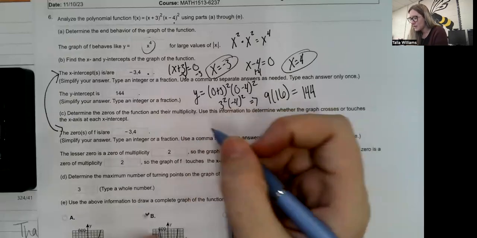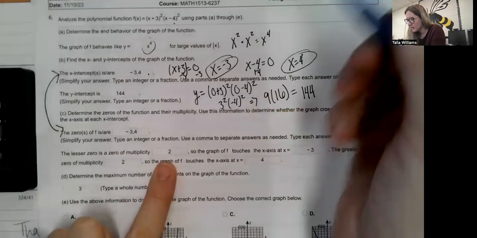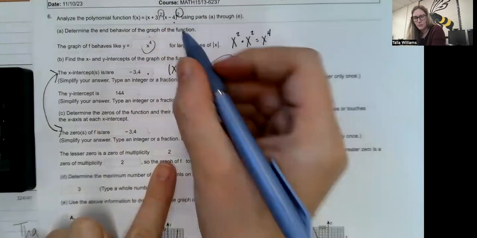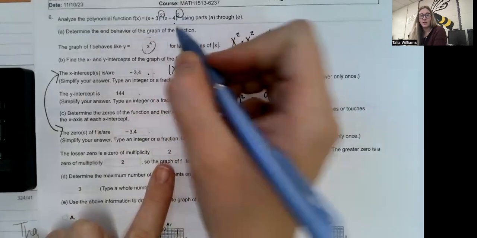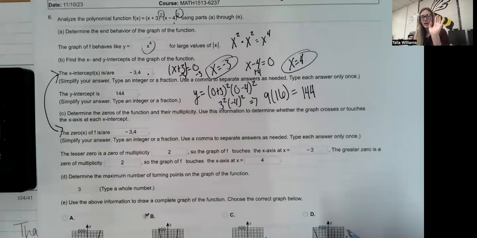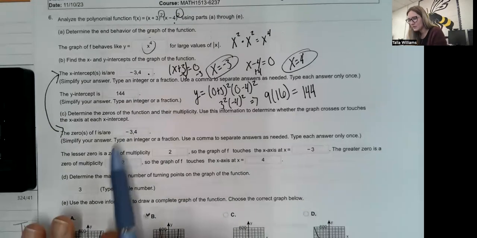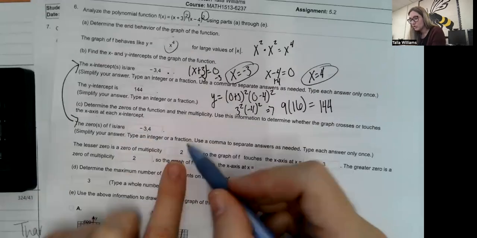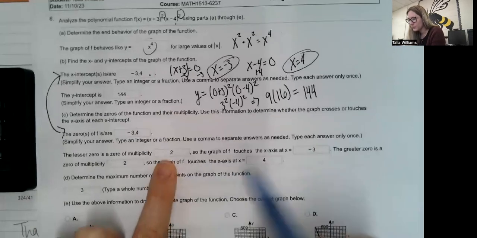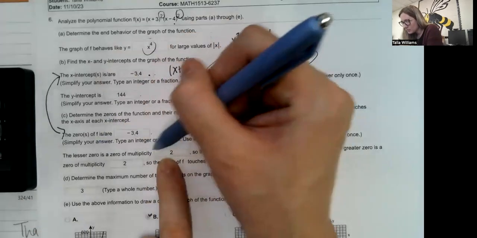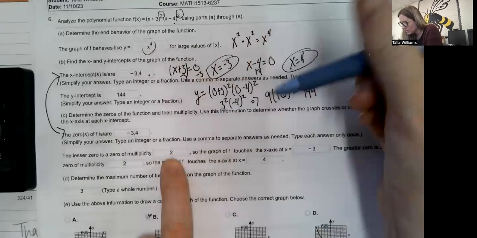But multiplicity, so our multiplicity is whatever it is. Like what power is that factor raised to? So both of ours are 2. So an even power means you're just going to touch the axis. So at these points right here, -3 and 4, since our multiplicity is 2 on both of them, we're just going to, so the lesser 0 multiplicity 2.